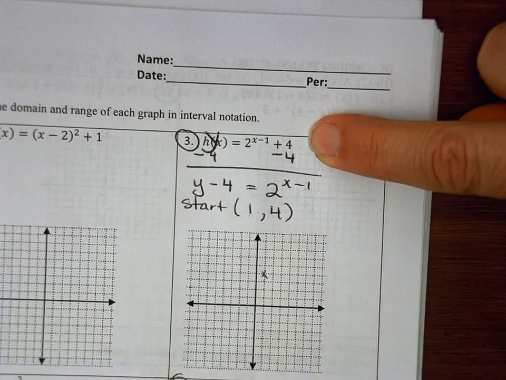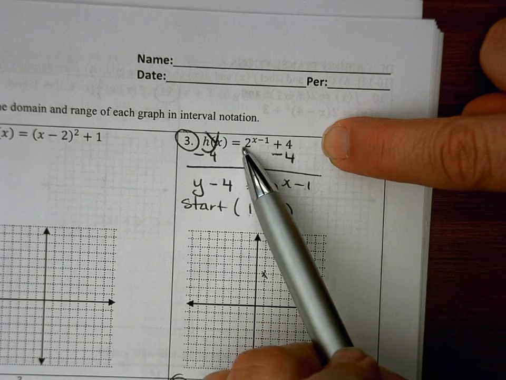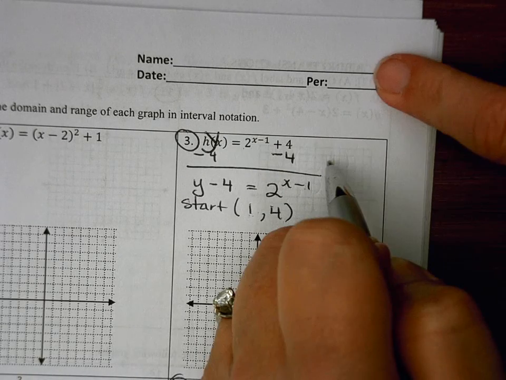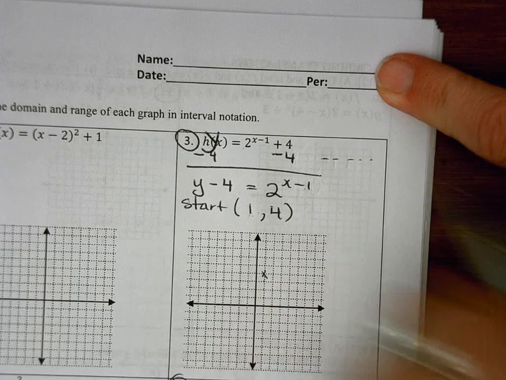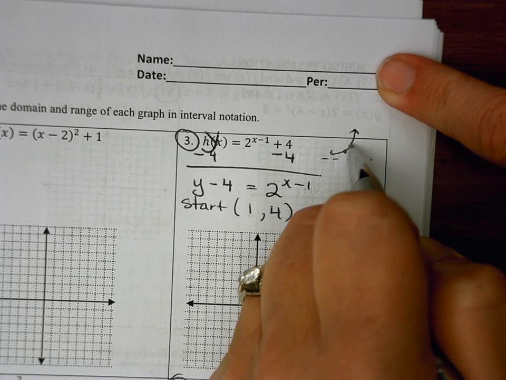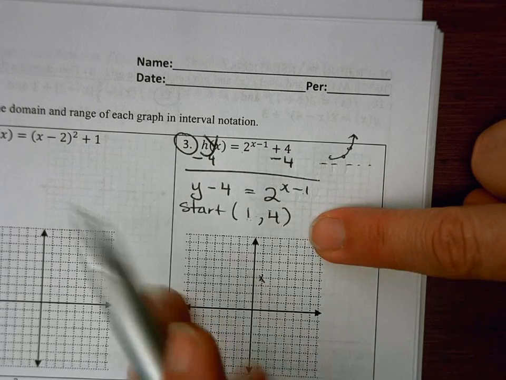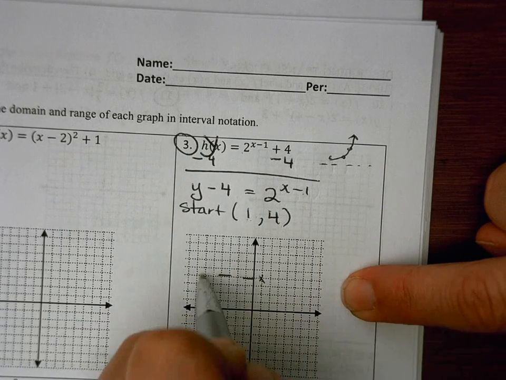So now this is exponential. How do I know this graph is exponential? Because the variable is in the power. So that means the basic graph, I have an asymptote first, and then I have a graph that does that, and I need 2 points. So I do my asymptote first, so my start point, 1, 4, gives me my asymptote.